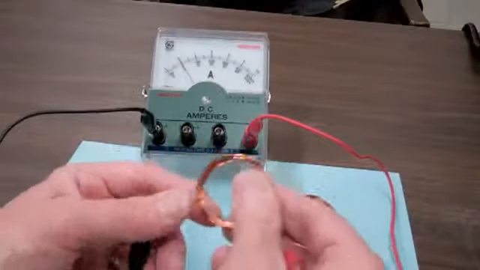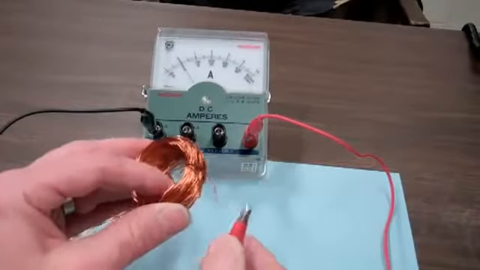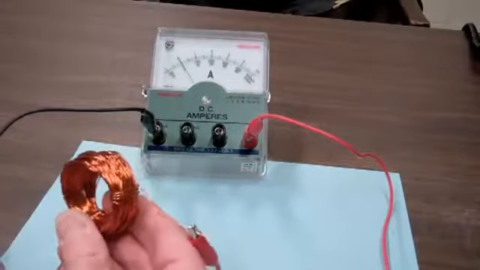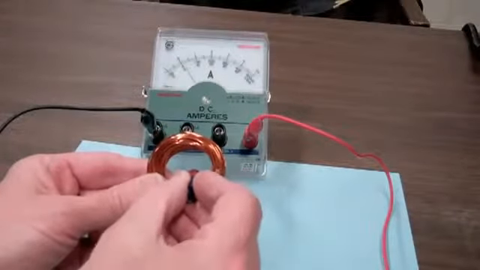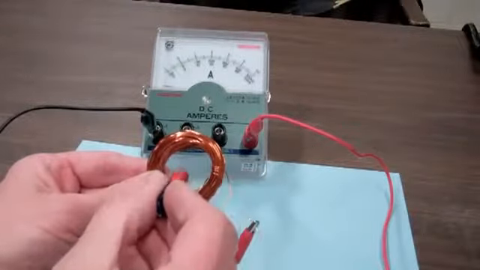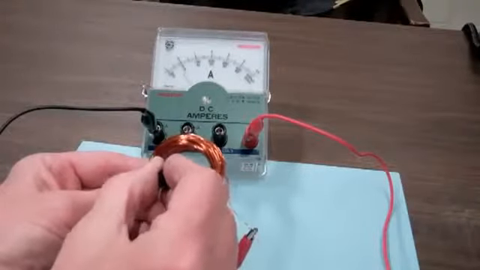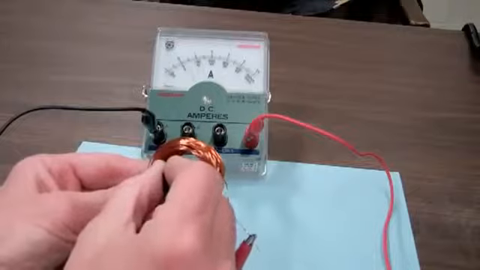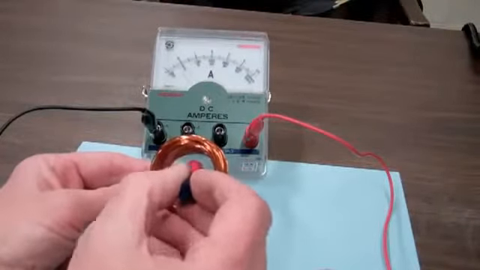And now let me connect the 100 loop coil. And I'll start by moving the magnet in very slowly. You see a deflection to the right, pull it out to the left. And if I go in quickly, you see a much greater deflection. Okay, so the rate of change of the magnetic field affects the current also.